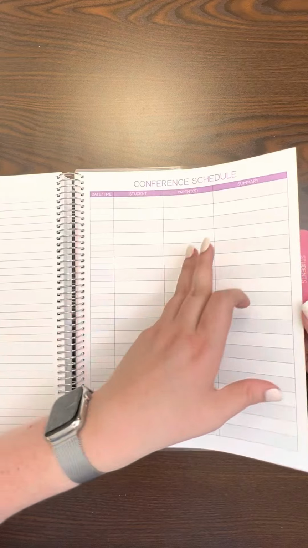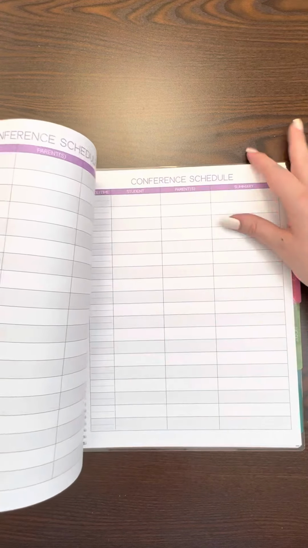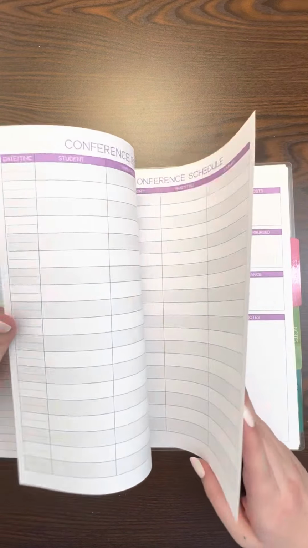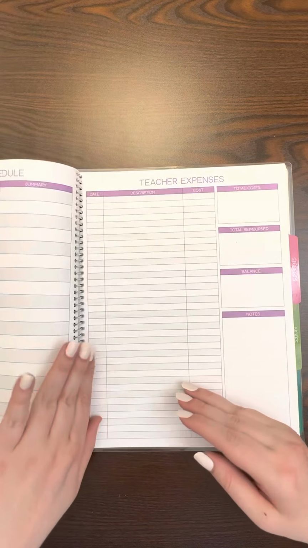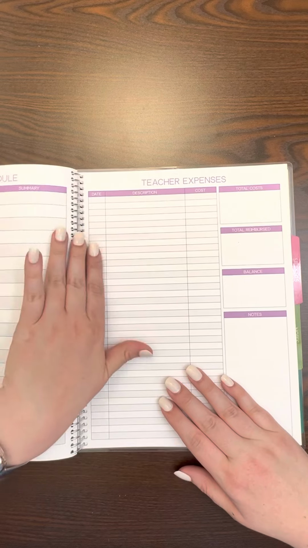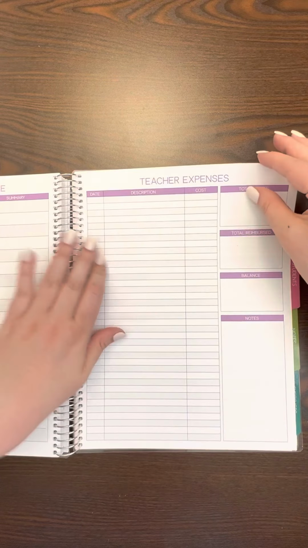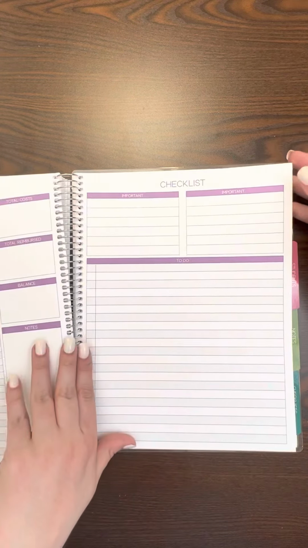Conference schedule. You will find that there are 2 of these front and back. We do conferences twice a year, so I like to include 2 of those. And these boxes are a little bit bigger, so you can write some notes in there.